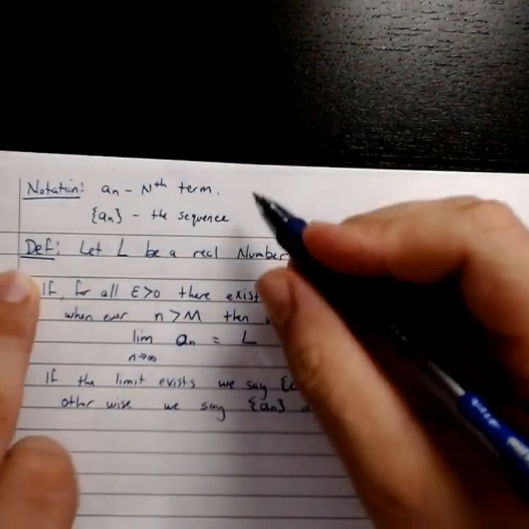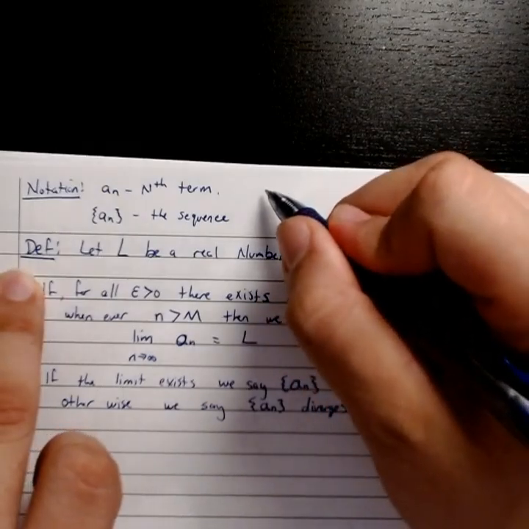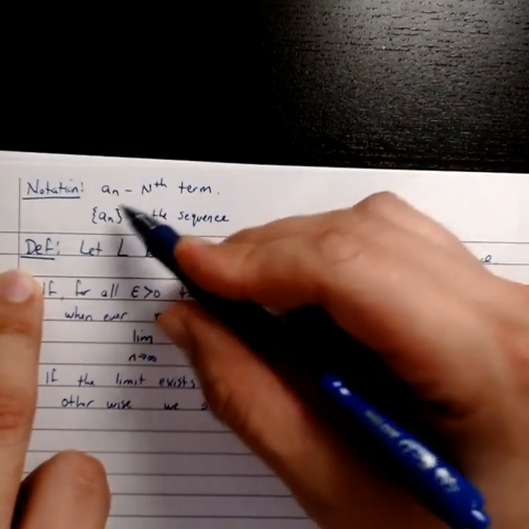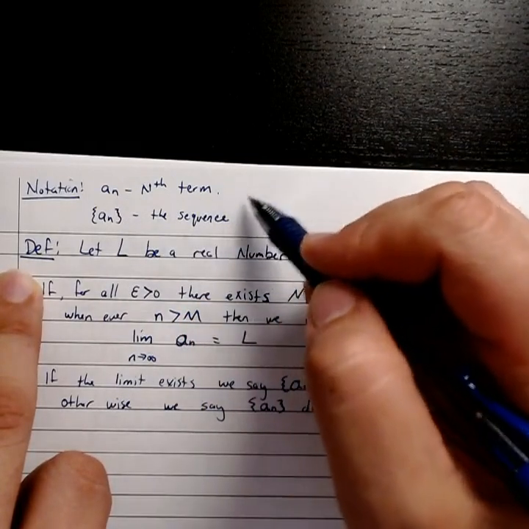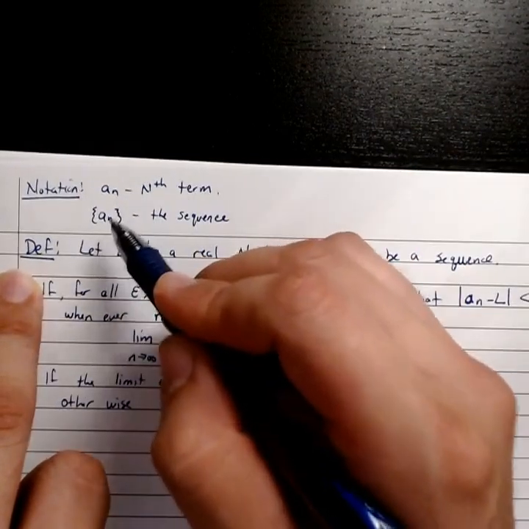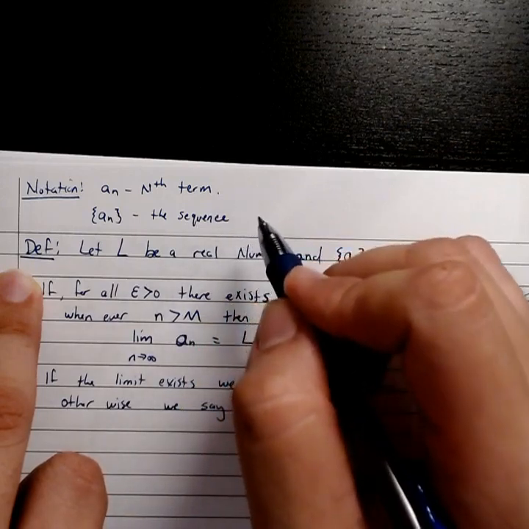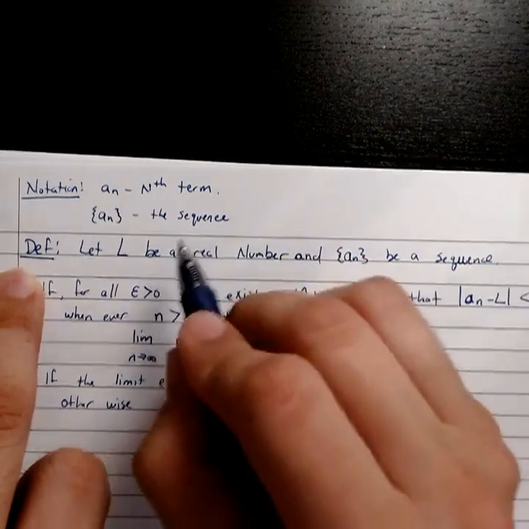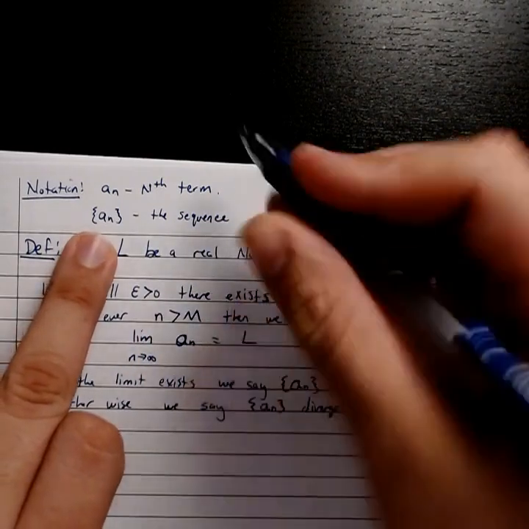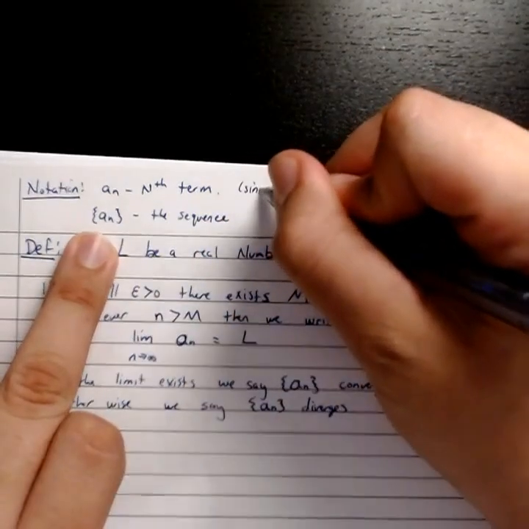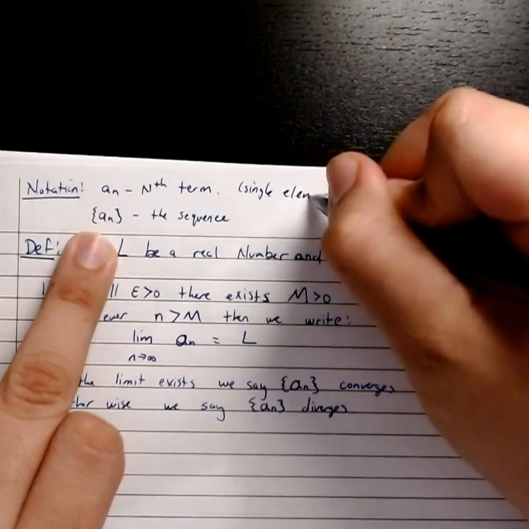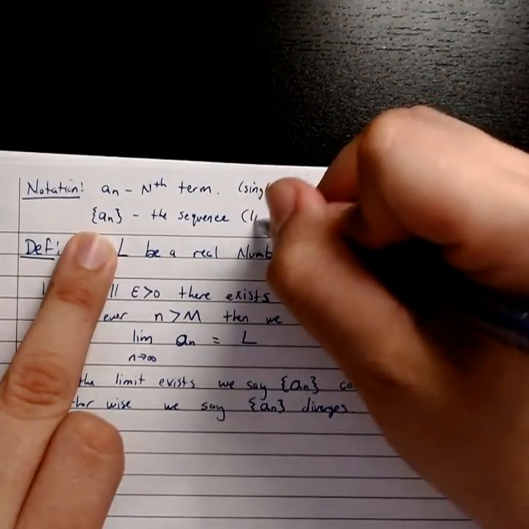All right? So in other words, what's the fifth term in the sequence? Oh, it's the number 5. Okay, what are all the terms in the sequence? Oh, they're 1, 7, 9, 3, 5, 4, 12. This one is a list. This one's just a single one. Single element versus a list of elements.